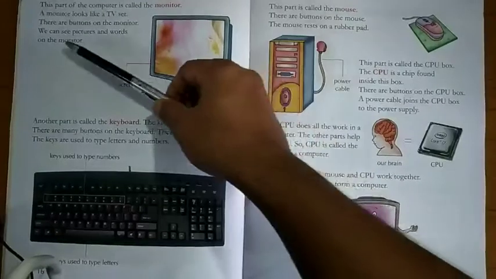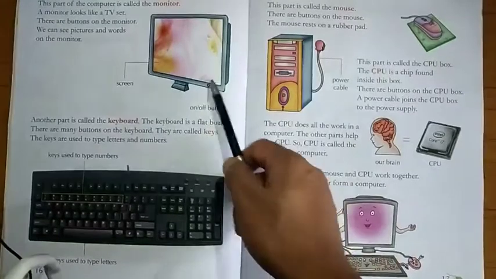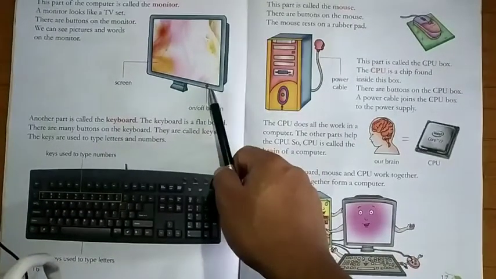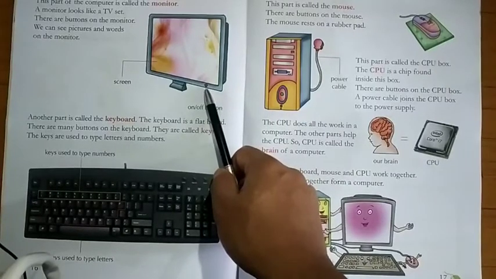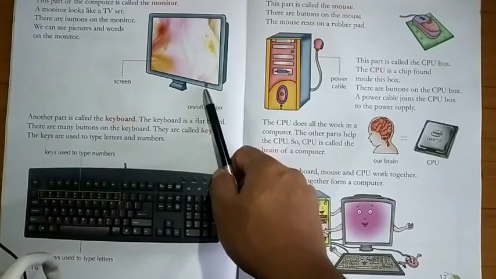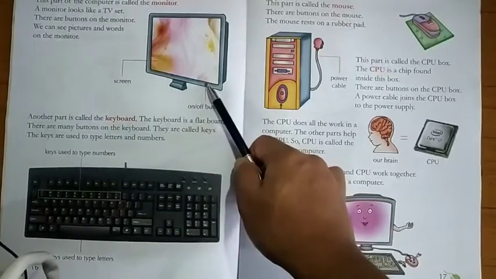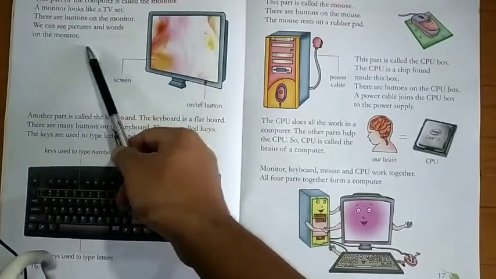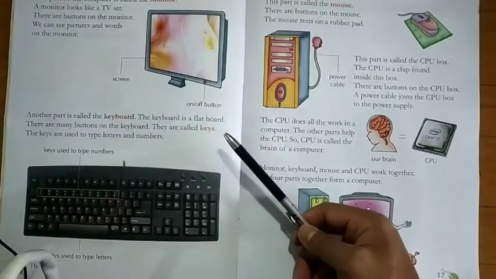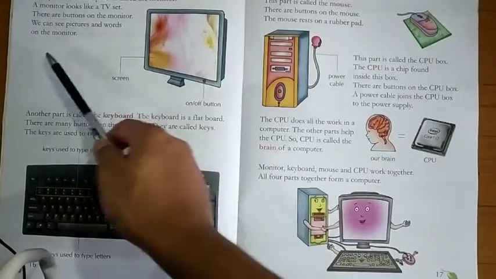Okay. There are buttons on the monitor. Have you seen the buttons on the monitor? Here, below the monitor, we can see some buttons. 2 or 3 buttons are there in each monitor. What do those buttons do? We can switch it on or off. Okay, we can switch the monitor on or off using these buttons. We can see pictures and words on the monitor.